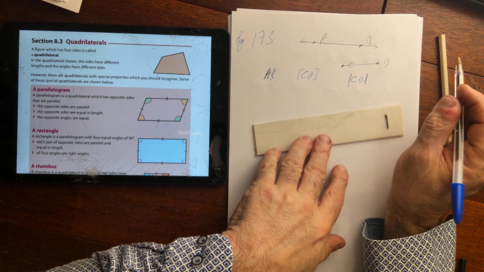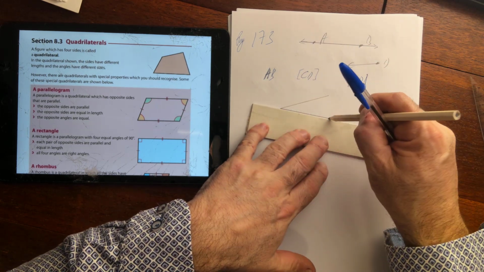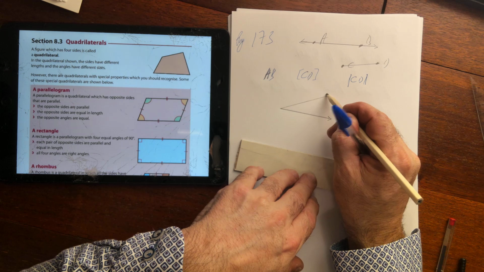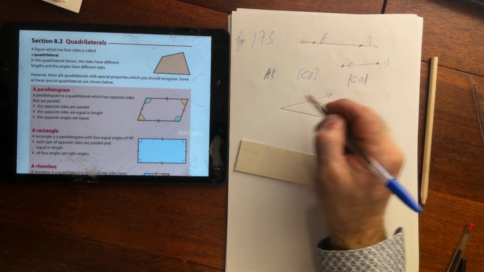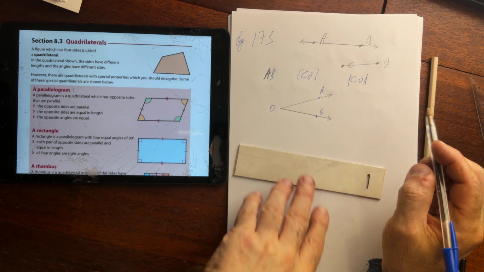And if we have 3 points with a ray emanating from a vertex, we make an angle.